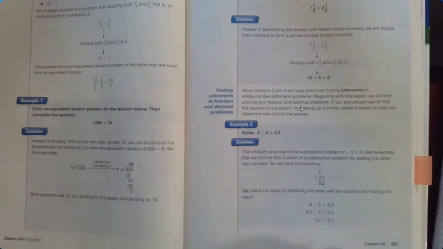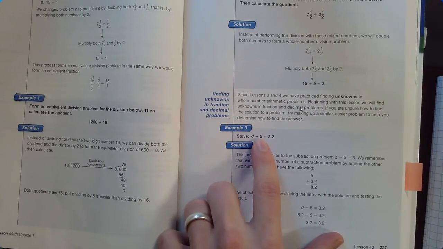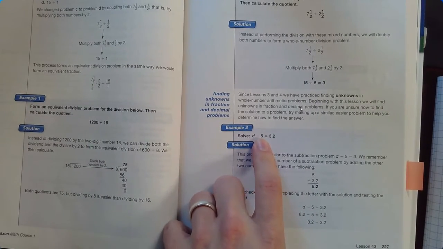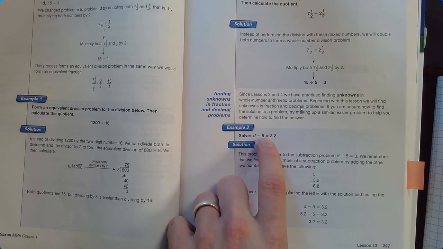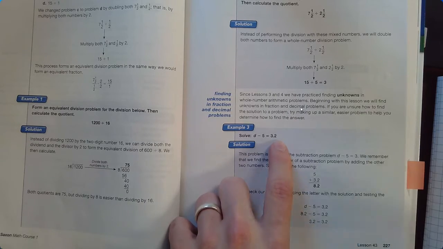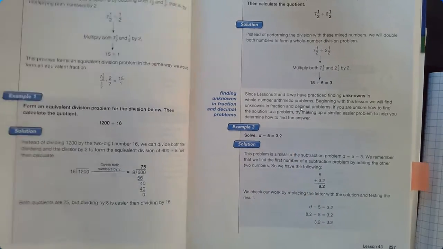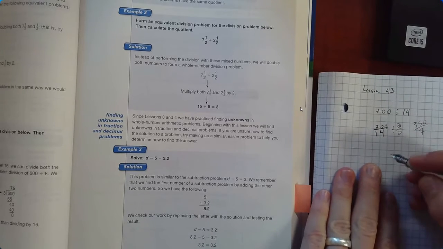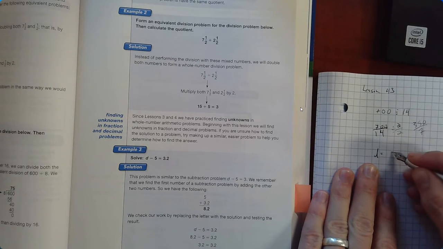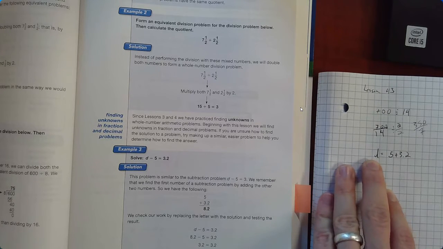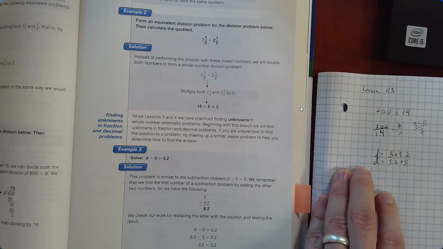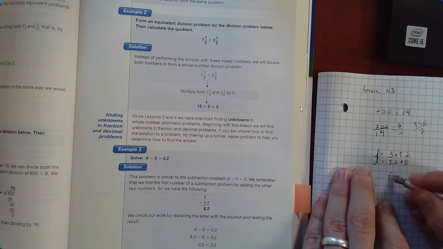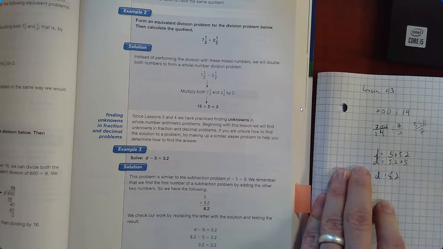These guys here, this is classic algebra. This is the sort of thing that we're really moving towards. D minus 5 equals 3.2. So if D minus 5 equals 3.2, and we remember our addition and subtraction facts, right? Then that means that D should equal 5 plus 3.2, or 3.2 plus 5. Okay, which means 8.2 equals D.